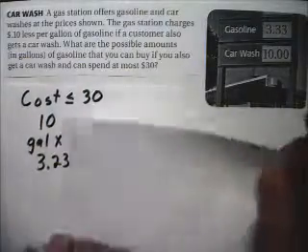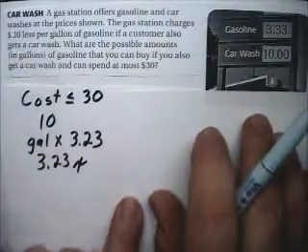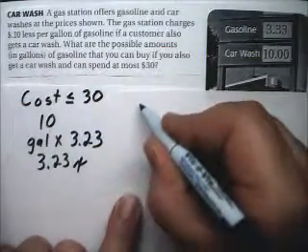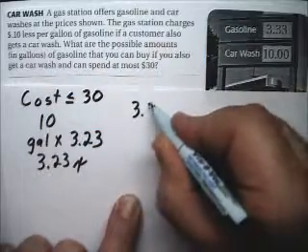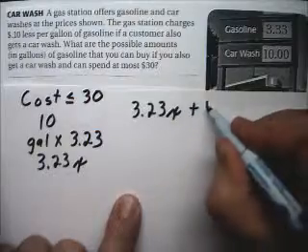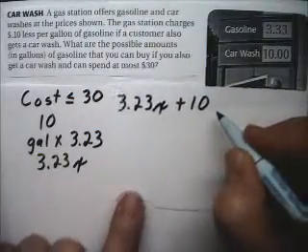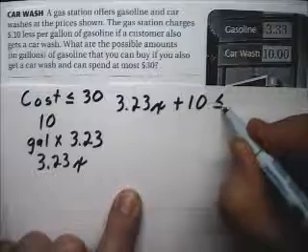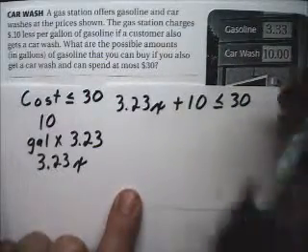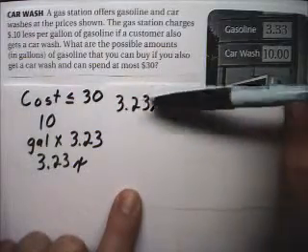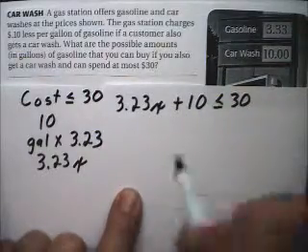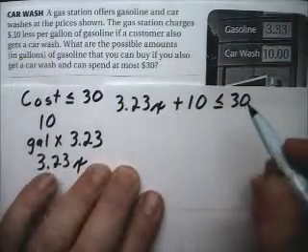So let's try that, see what happens here. 3.23x, add $10 for the car wash, and this has to be less than or equal to $30. Well, that looks good. Cost, let's see, $10. That's how much gasoline. There's no other price. Yeah, that looks good. So let's proceed to solve this.